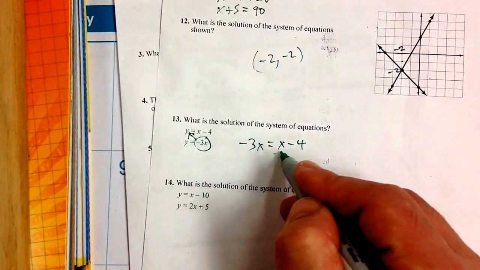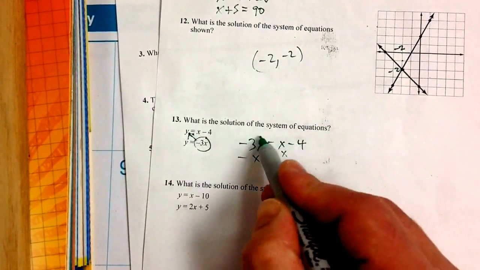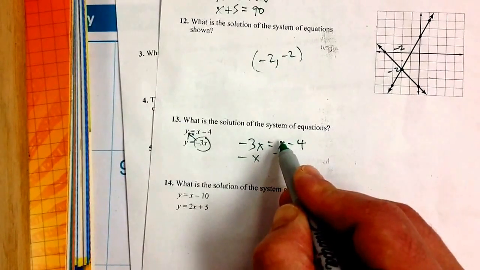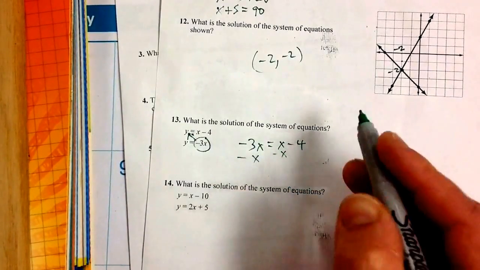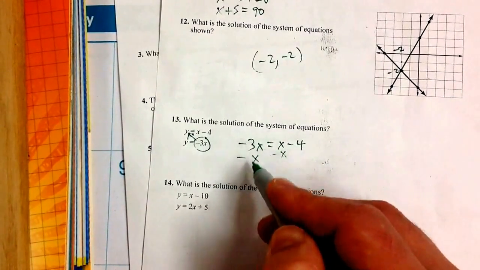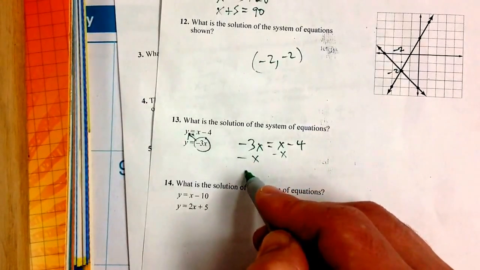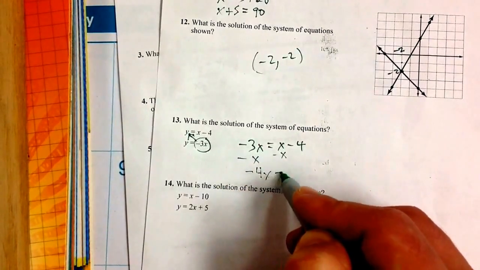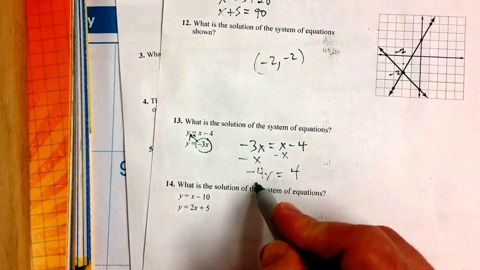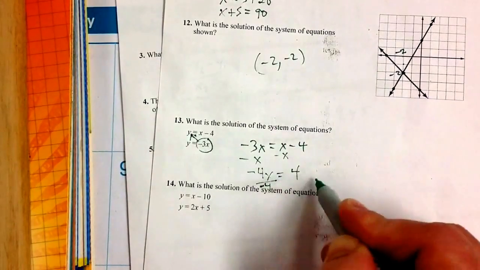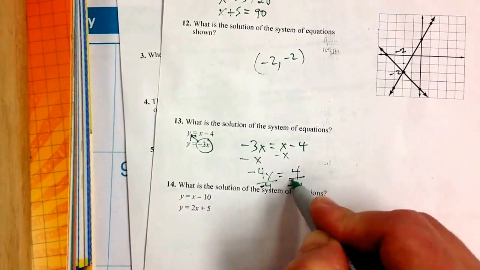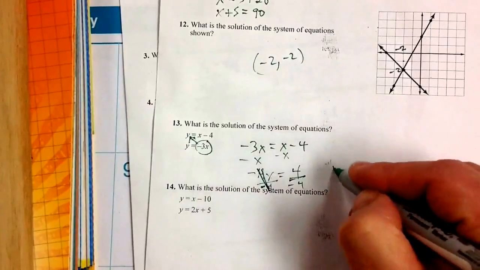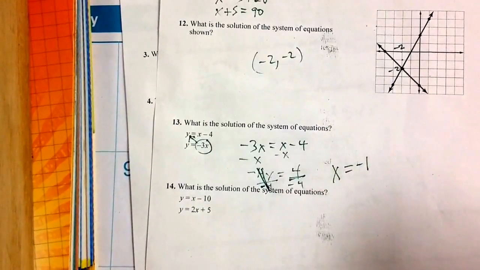I am going to subtract x from both sides because I have an x term over here and an x term over here. If I move him over here, I'll almost be done solving it. And negative 3x minus x, I'm getting more negative, so negative 4x. I'm going to divide by negative 4. And that cancels out, and I get x equals negative 1.